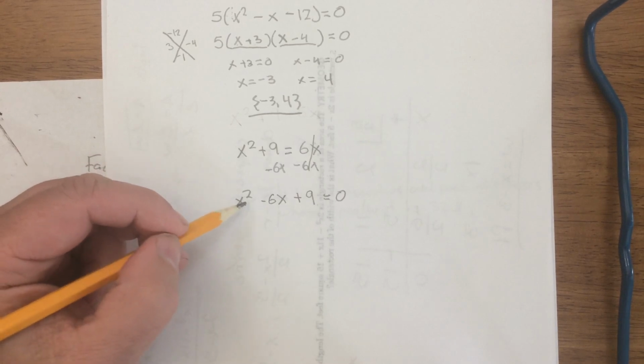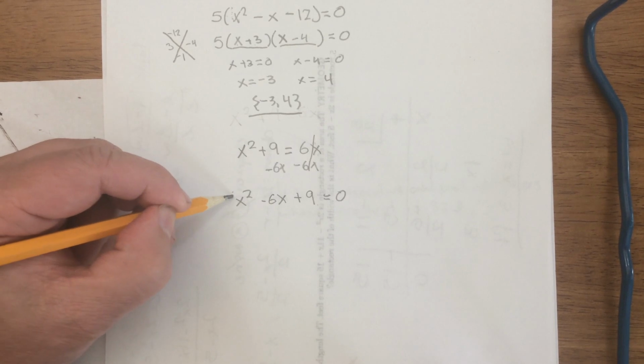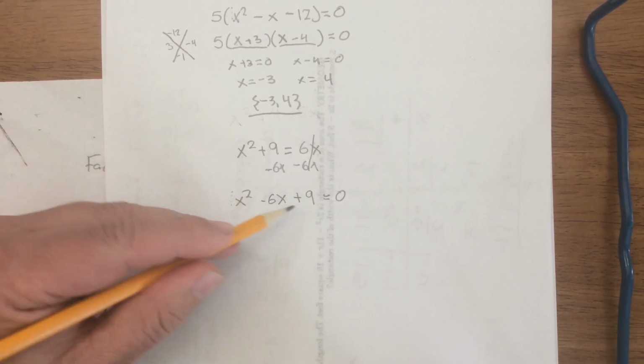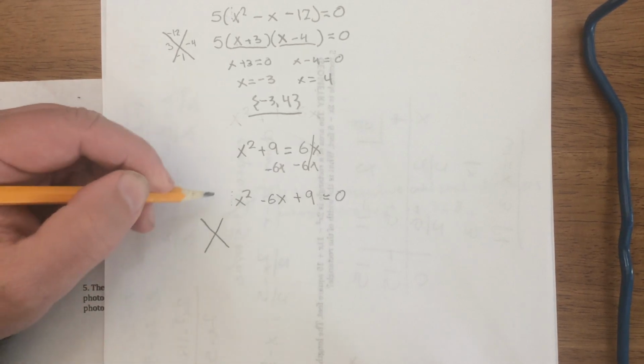Now I notice I have my trinomial here, quadratic. It's all in degree order. Right here the A is equal to 1. There's no GCF, so I'm going to go ahead and quickly factor using the AC or the diamond method.